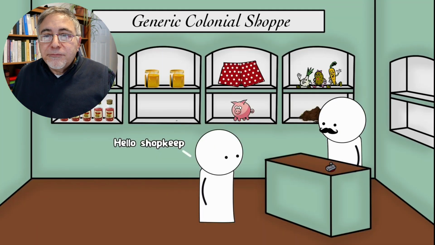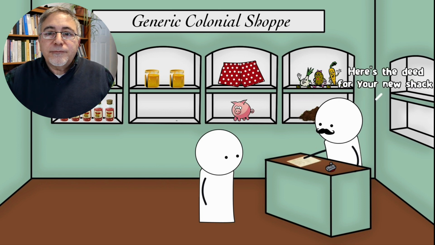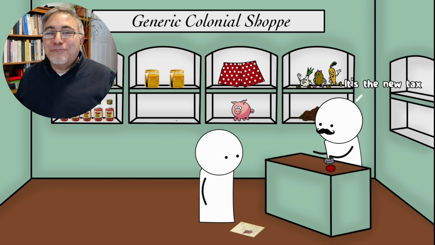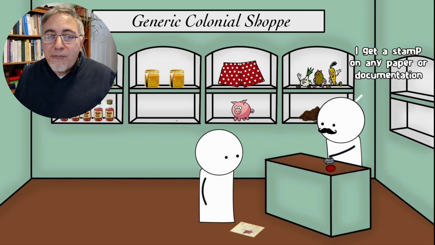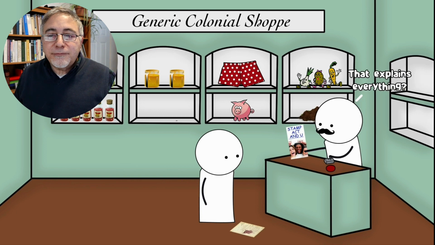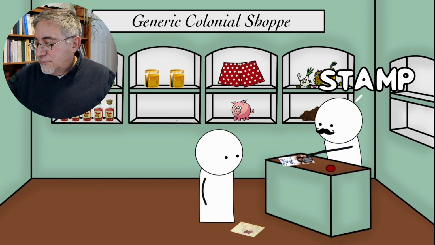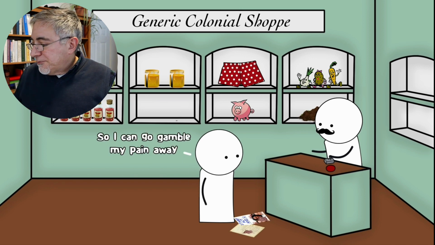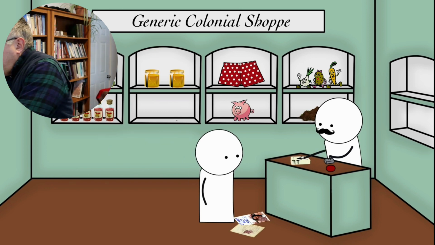Hello, shopkeep. Hello, Mr. Bungleberry. Here's the deed for your new shack. Stamp. That'll be 3 pence, please. Wait, what was that? It's the new tax. I get a stamp on any paper or documentation I make, and you have to pay for it. Would you like to see this pamphlet that explains everything? Yes, please. Okay. Stamp. 2 pence, please. This is awful. You know what? Just give me a deck of cards so I can go gamble my pain away. Okay. No.